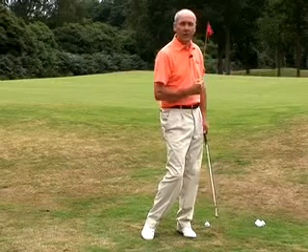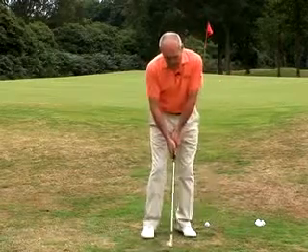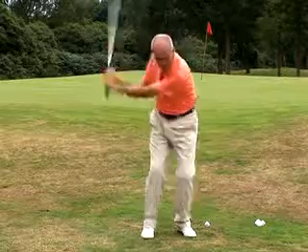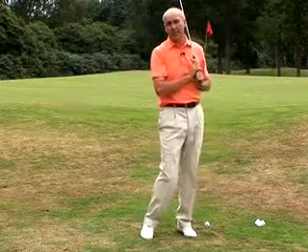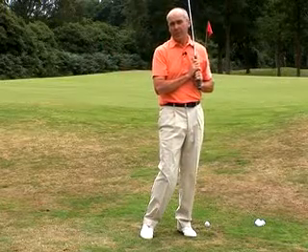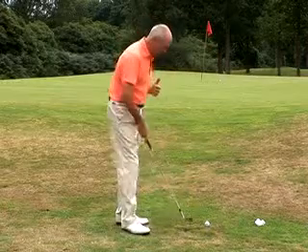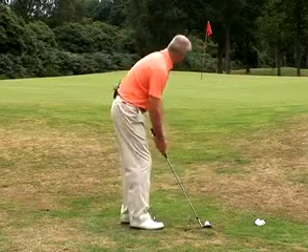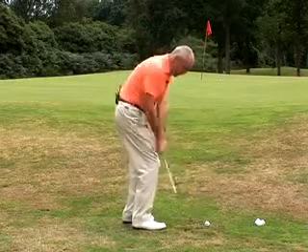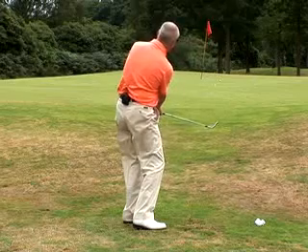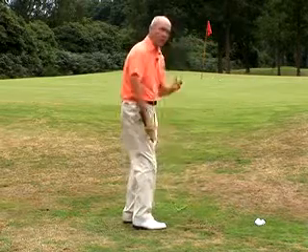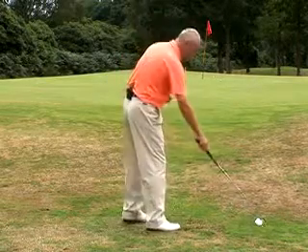Obviously it's not going to go too far. And then I'm going to play a longer rhythmical swing, and we're going to see the differences in terms of what speed and length combined do to the golf ball. A short, crisp shot there.